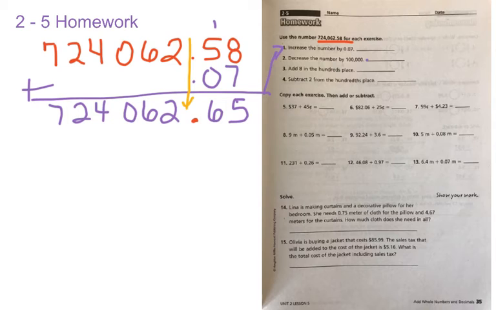Number 3 says add 8 in the hundredths place, so you're going to do an addition problem and you're going to put 8 in the hundredths place. And number 4 says subtract 2 from the hundredths place, so you're going to set up a subtraction problem and you're going to put 2 in the hundredths place.